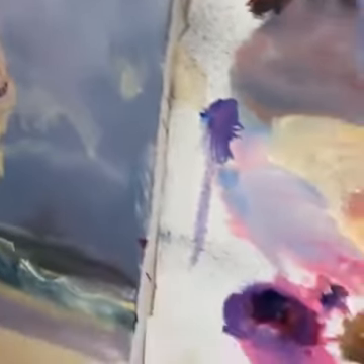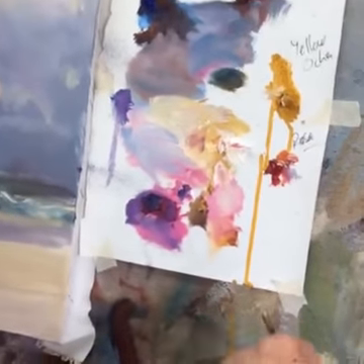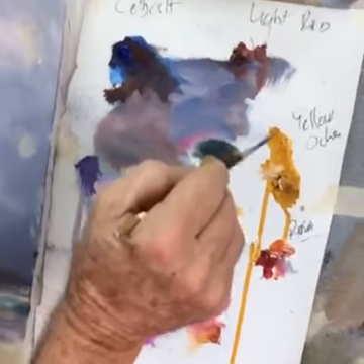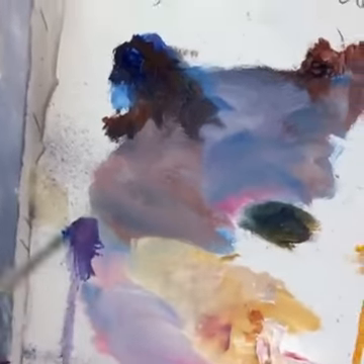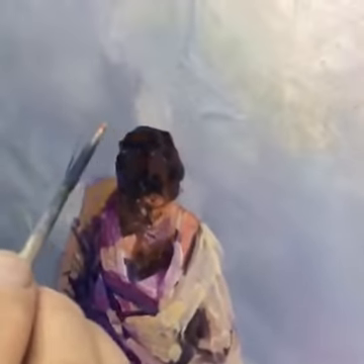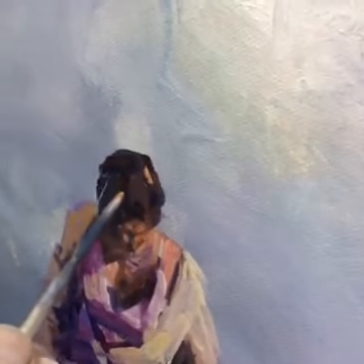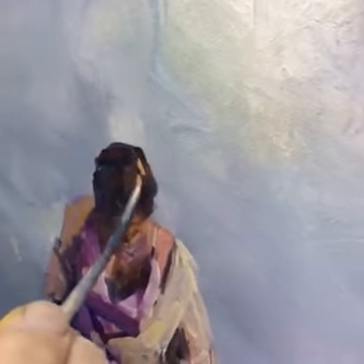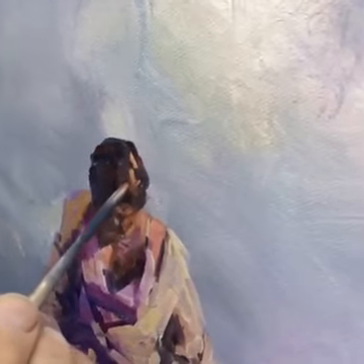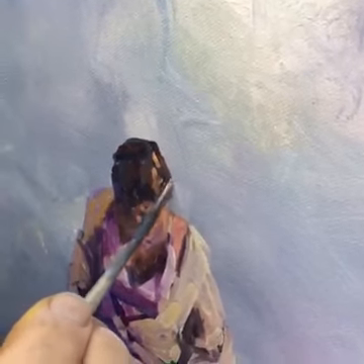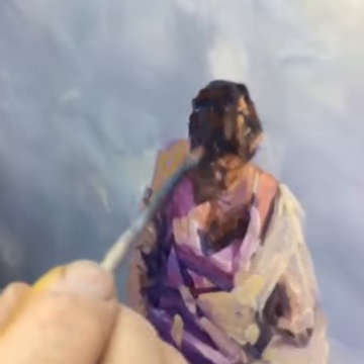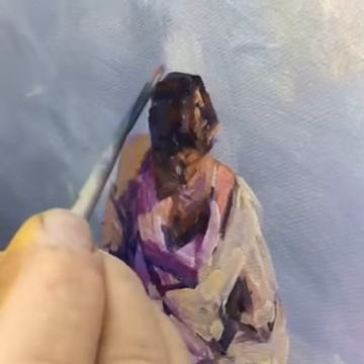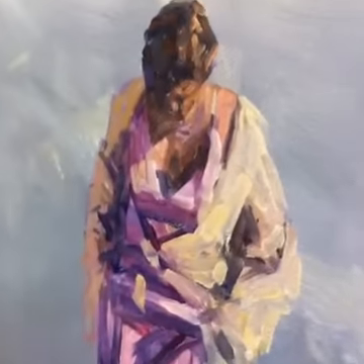Okay, let's see if we can put a little bit on her hair now. I can just see from here that some of that hair is just showing a little bit of light. So where is it? It's down there. And some here. Okay.